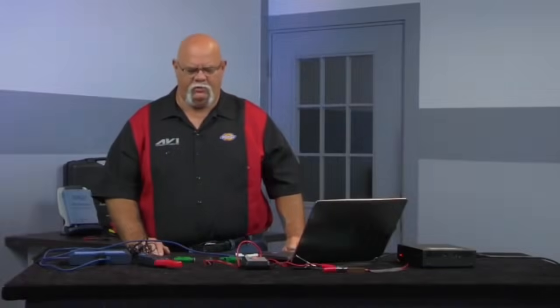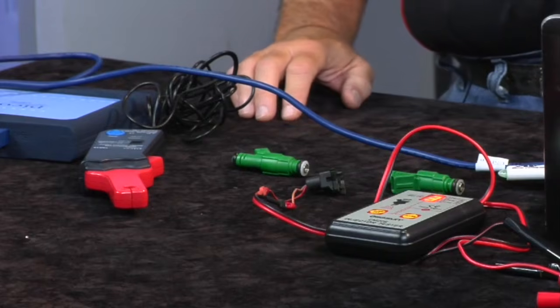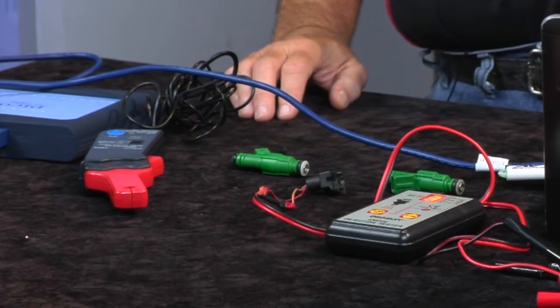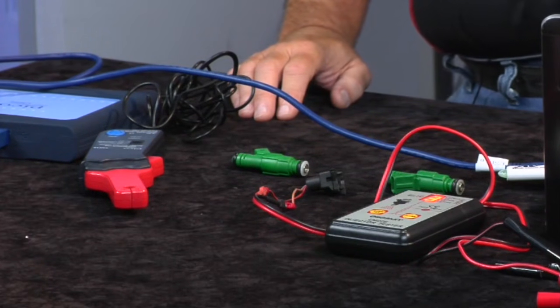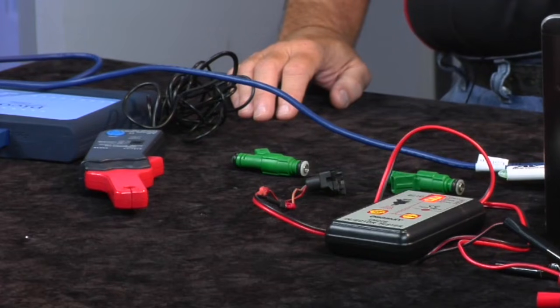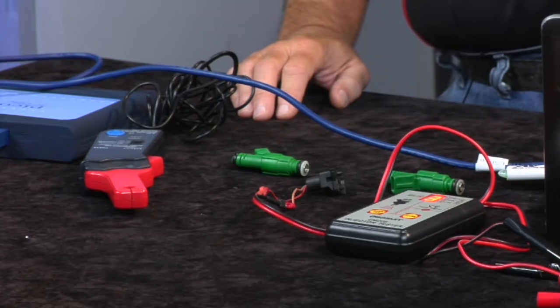So what we'd like to do here with you is review and go over those bench tests that we did, which also will enlighten you on your testing capabilities of current ramping. Let's get set up on the bench. Okay, we're going to do some current ramping bench tests here. I have my injector tester, which will provide a consistent injector on time and power to the injectors and pulse them in a preset stage.